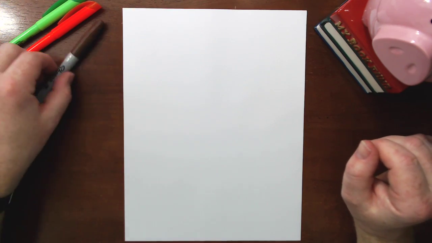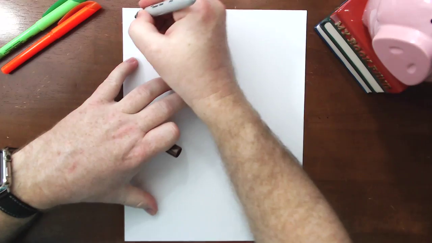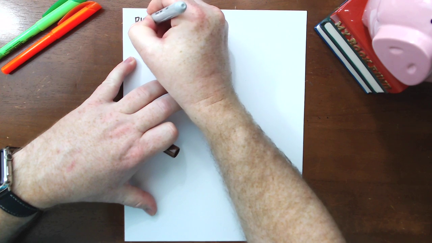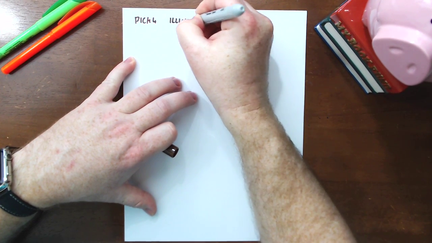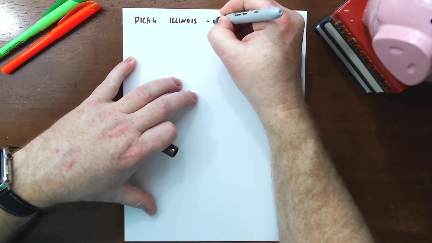So for the example I'm going to show you, we're actually going to backtrace the Pick 4 lottery for Illinois, and specifically the Illinois midday.